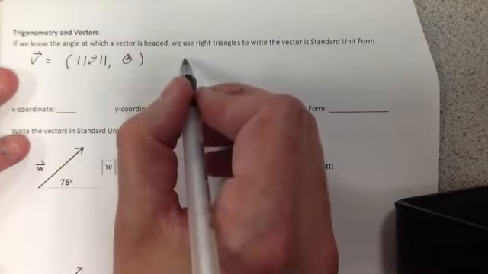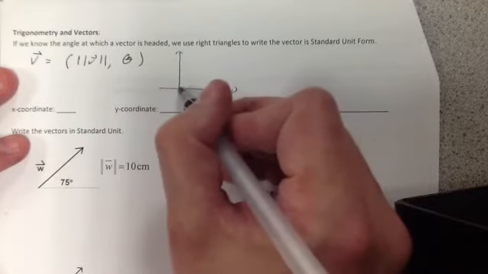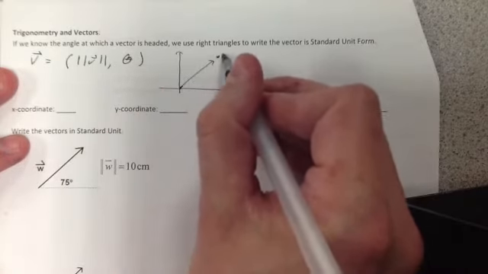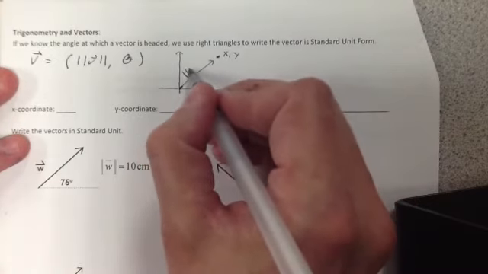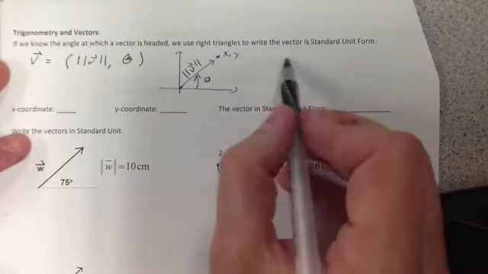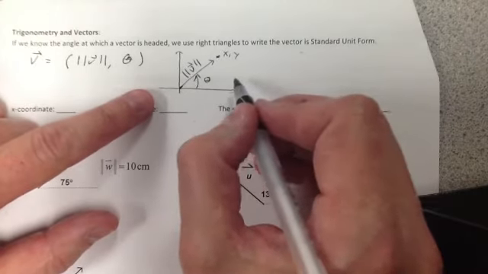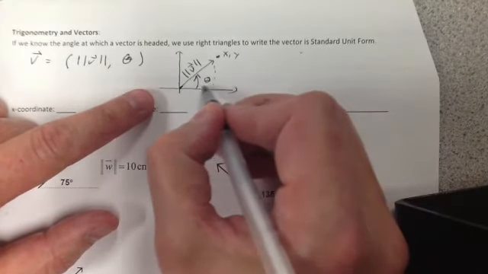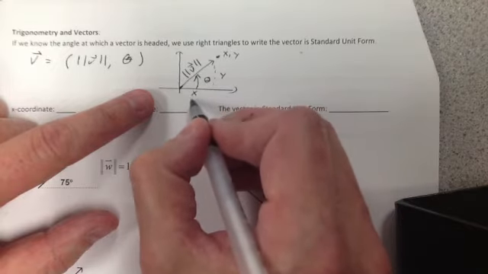So in other words, if I were to kind of sketch this out, I'm just going to use the first quadrant. We have a vector heading to a certain point, x, y. We know its magnitude, and we know its angle. But I want to write this in standard form. So in order to do this, we're going to draw a right triangle. Remember, this is just the height y. This is the distance x.